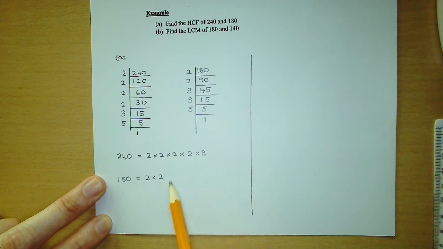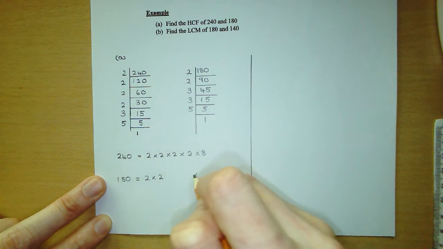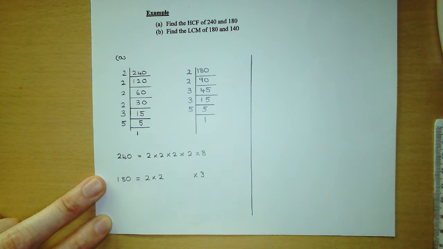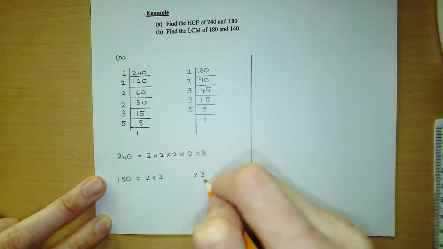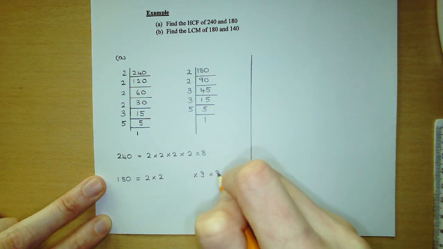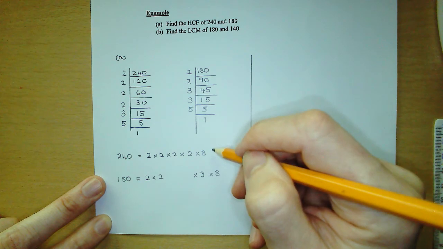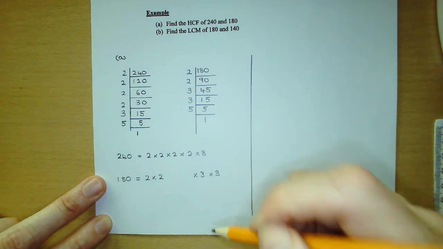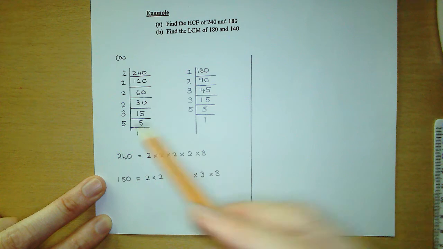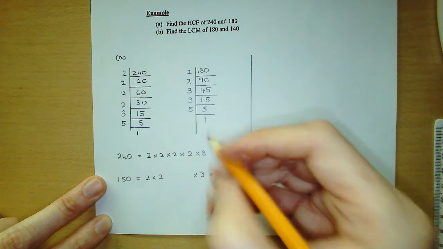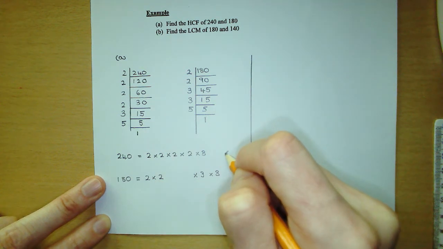So we have to leave gaps and then line up the 3's. So there's the first 3 that multiplies in 180, and then put the next one after it. So there's going to have to be a gap up here for 240, because there is only 1 3 that multiplies to give 240. And then there's 1 5 that multiplies to give 240, so we'll put that at the end.